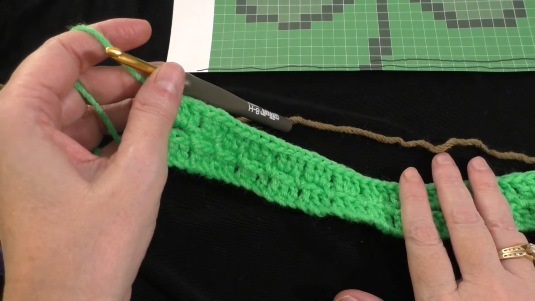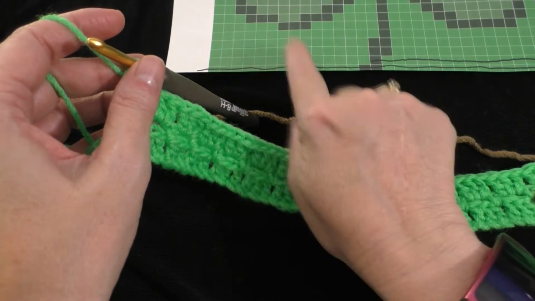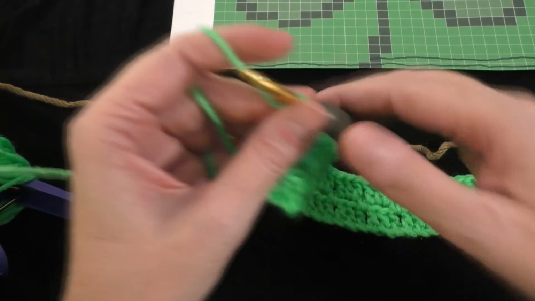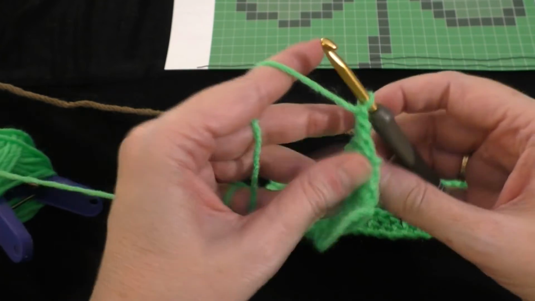Okay, so now when we turn our work, we're going to do the next setup row in preparation of doing row 3 on our chart. So we chain 1, we turn our work. Okay, so let me move my bobbins around.